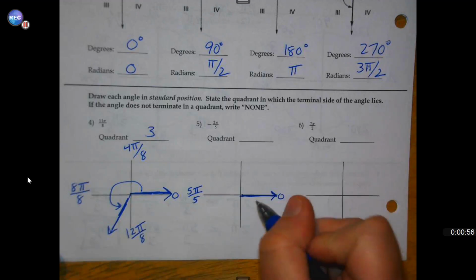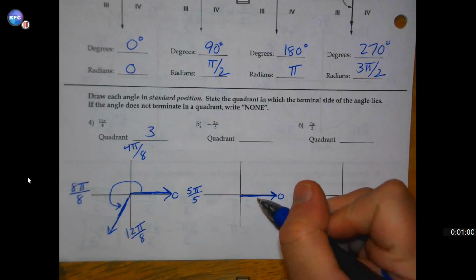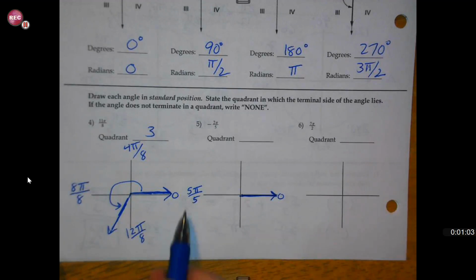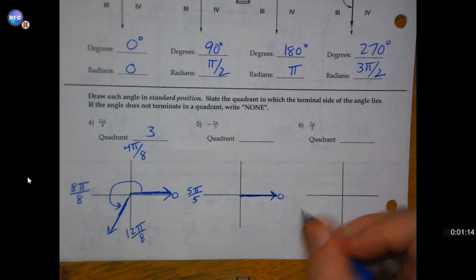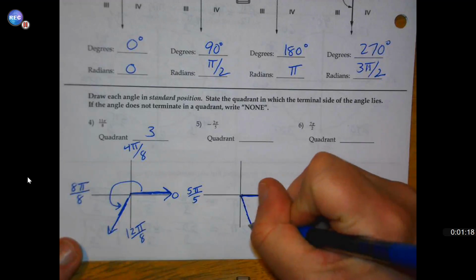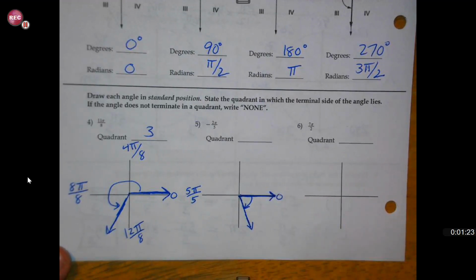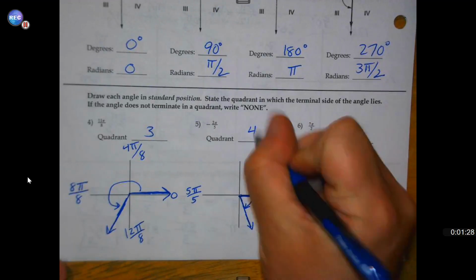So you have to imagine we're going to be going this direction because the angle is negative. And if you think about it, halfway from 0 to 5 pi over 5 would be 2.5 pi over 5. So we only want to go 2 pi over 5. So we're going to go just a little before we hit that y-axis. And that would be a pretty good estimate of going negative 2 pi over 5 radians. So that would put us in quadrant 4.